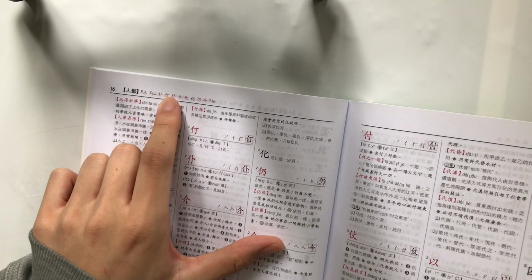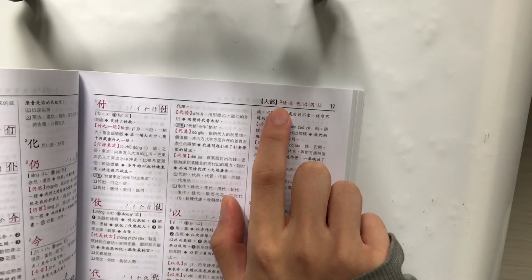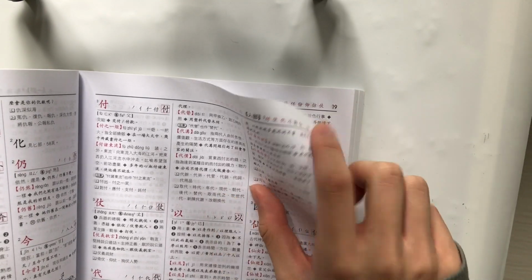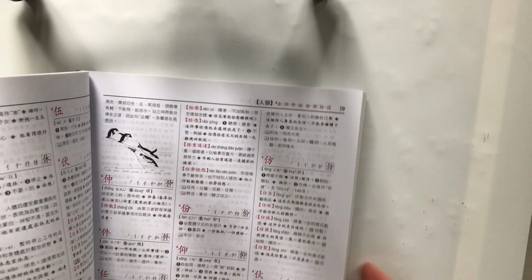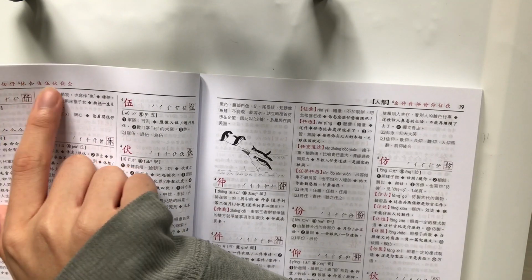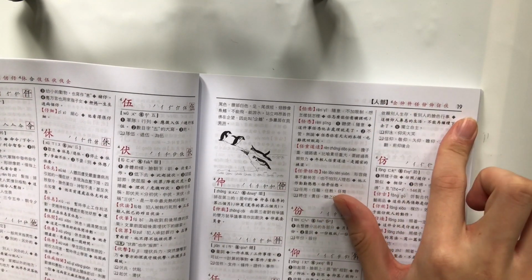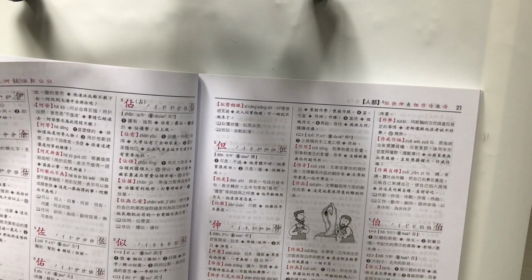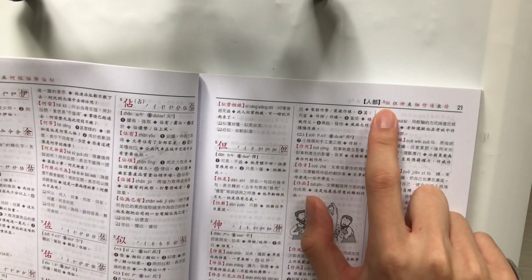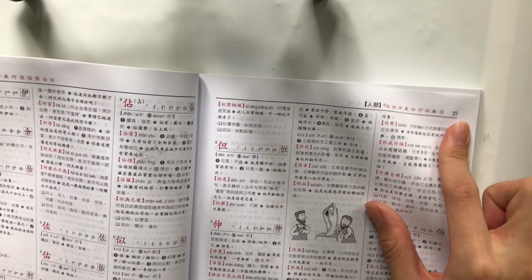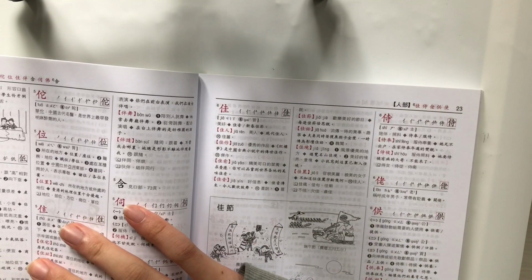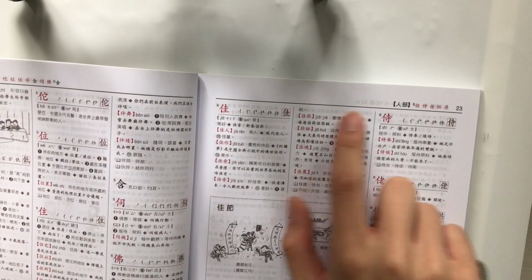None of these. And you can kind of see that they're sorted by number of strokes as well, right? It's not here either. So we continue searching. Not here.